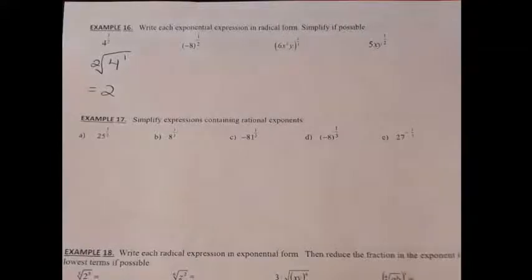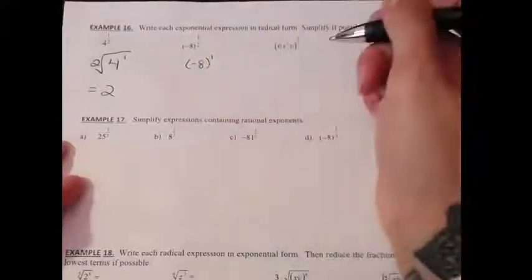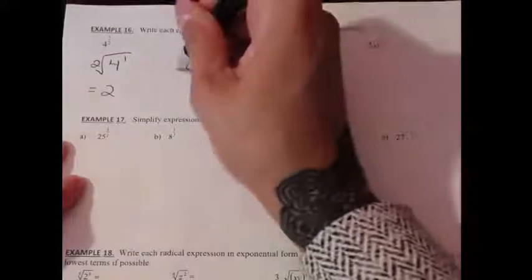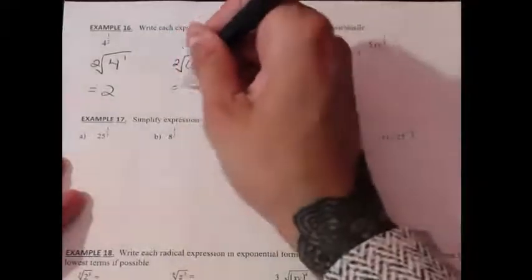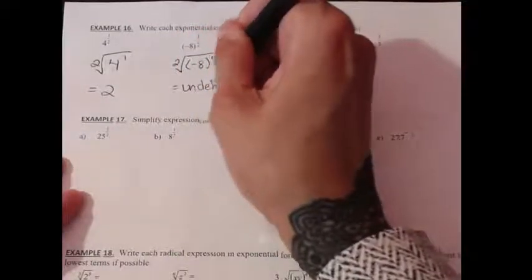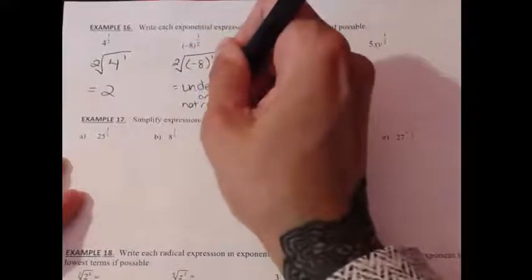My second example is negative 8 to the power over root. So I have negative 8 to the power of 1, and my root is 2. But can I take the square root of a negative 8? No. So my answer here would be undefined or not real.